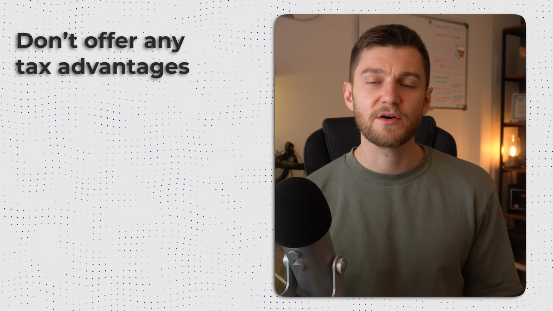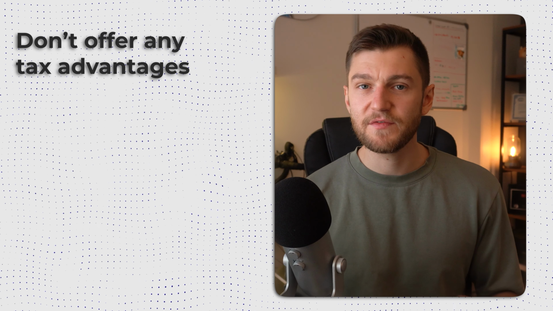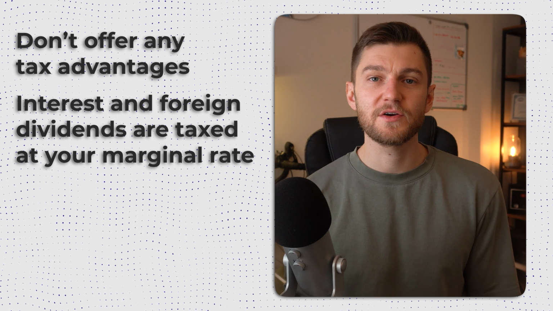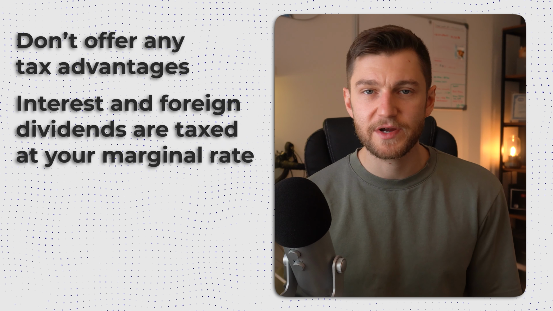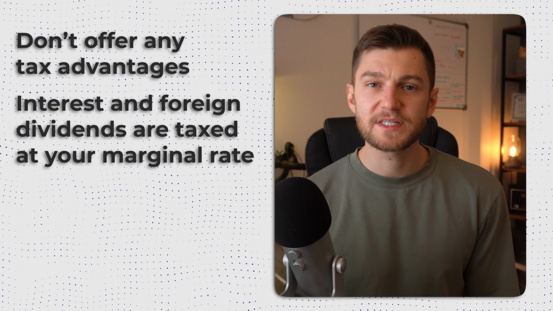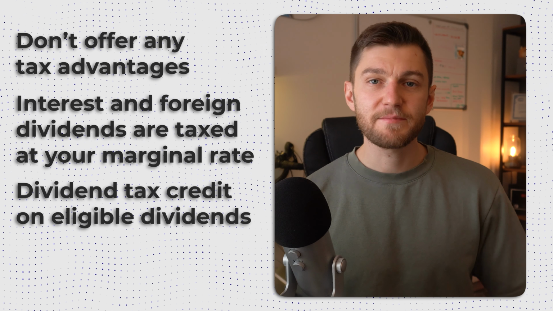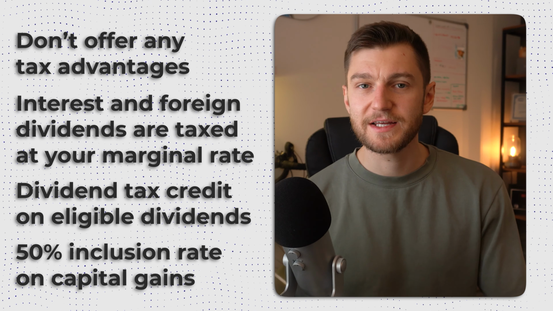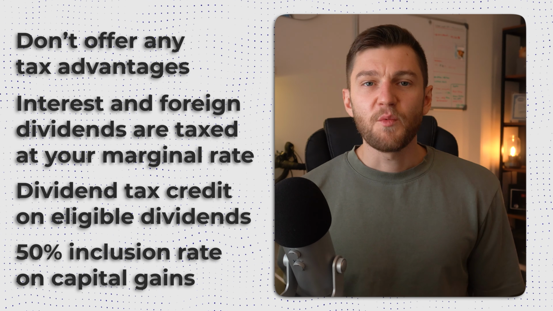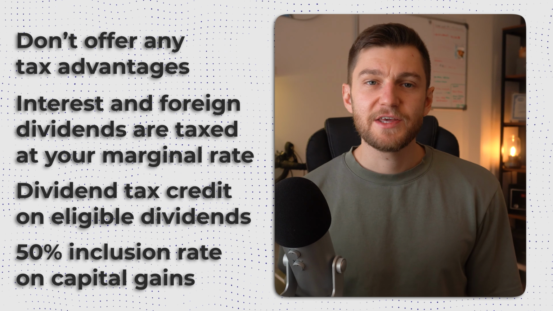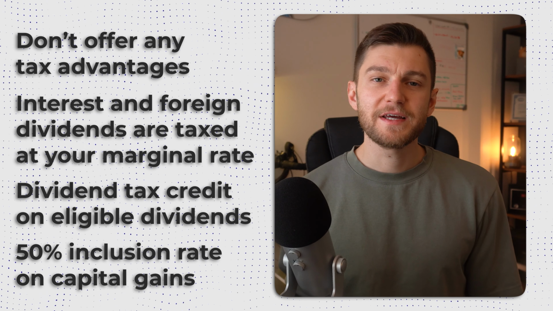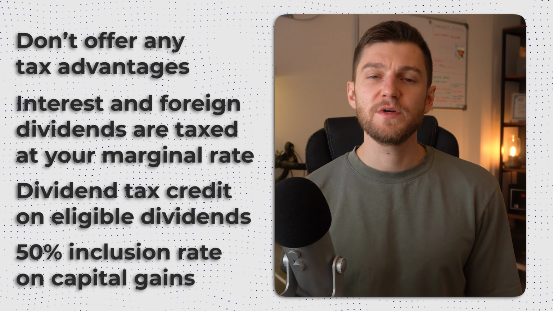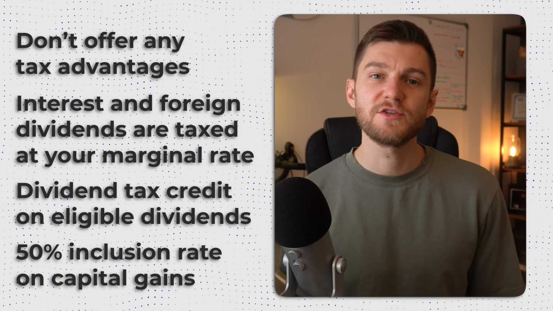So since these accounts are fully taxable though, the type of income that you earn matters. Interest income and foreign dividends are taxed at your full marginal tax rate. Canadian eligible dividends receive the dividend tax credit, and capital gains are taxed at a 50% inclusion rate for 2025. One advantage in taxable accounts is that you may be able to claim a foreign tax credit on US dividends, which you cannot do in some of the registered accounts.